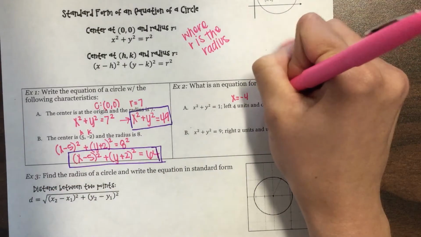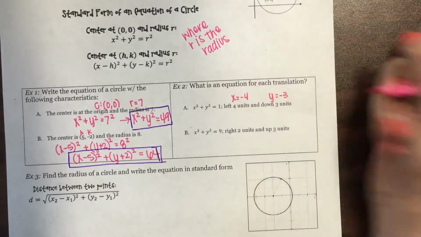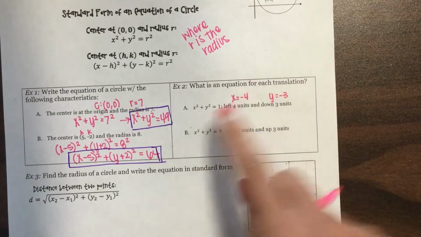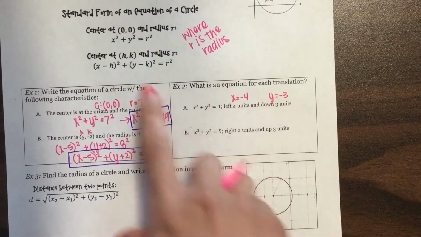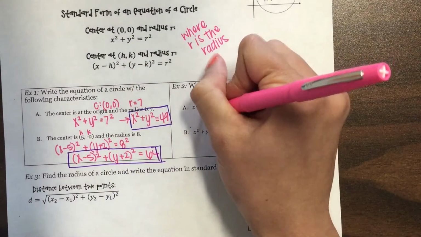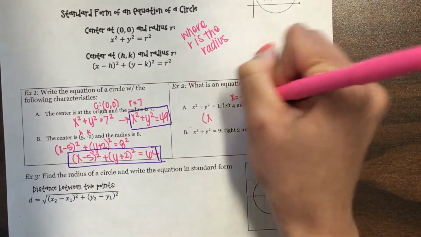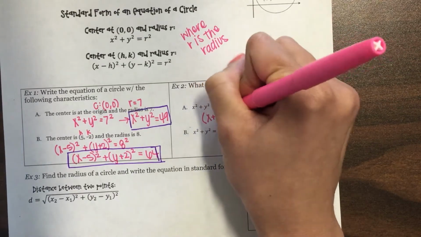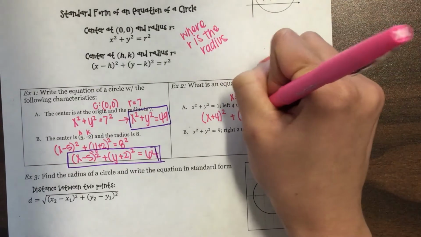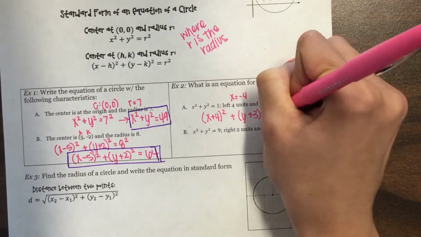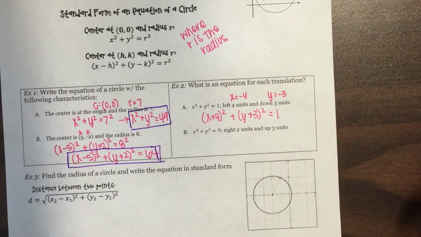And I went down 3, so that means my k is negative 3. So when I write the equation for this, it's going to be x plus 4 squared, because it's the opposite, plus y plus 3 squared equals 1, because the radius didn't change.